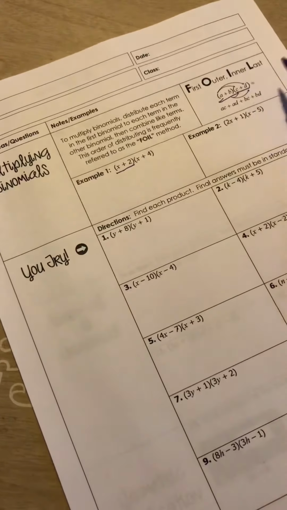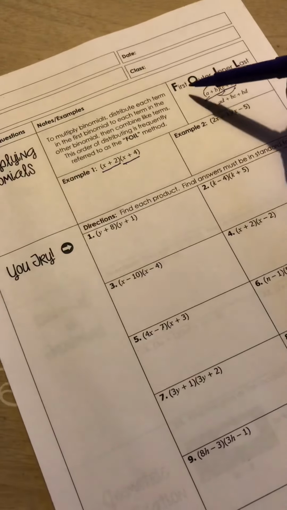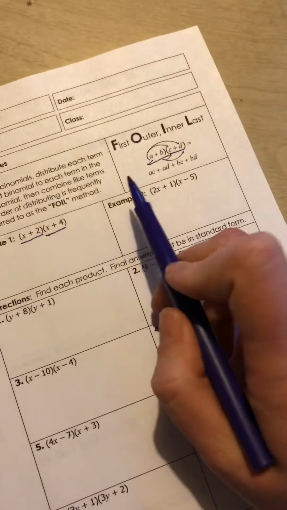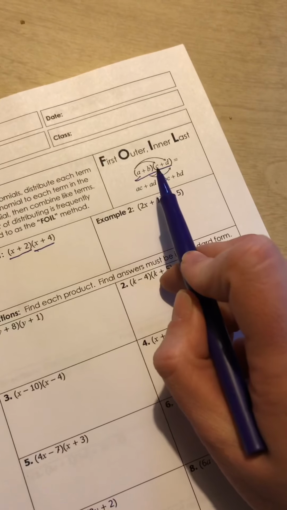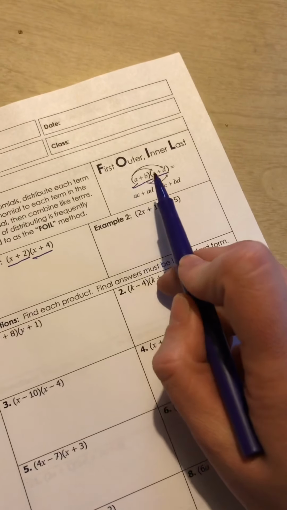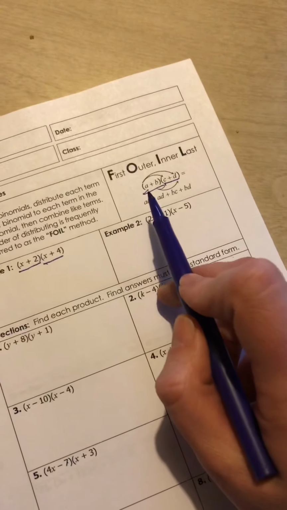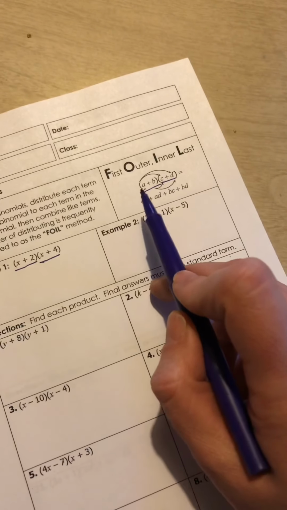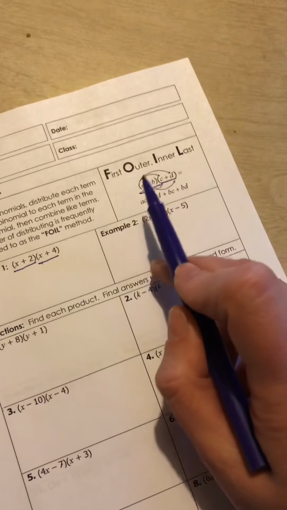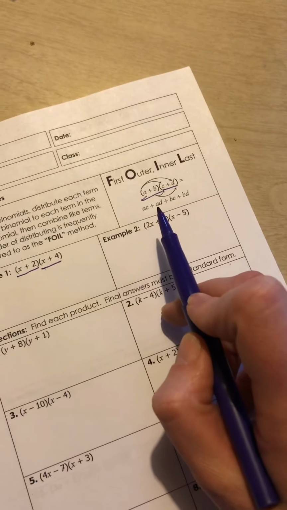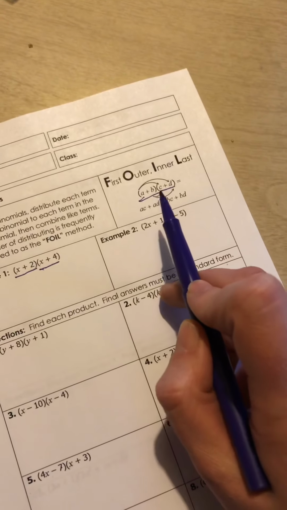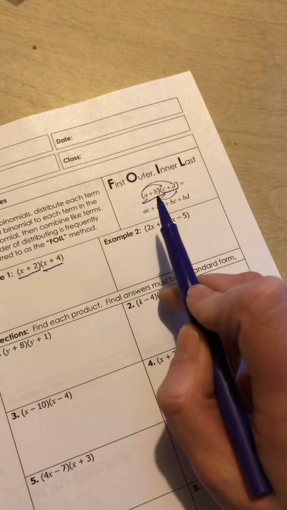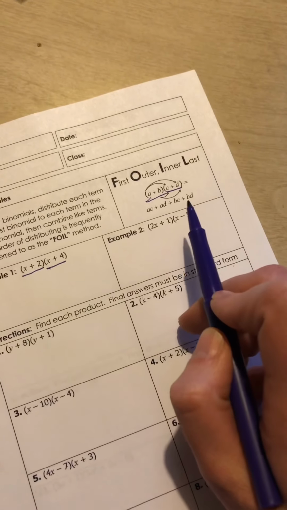So what they've shown in this is this FOIL. FOIL stands for first, outer, inner, last. And what that means is, if you're doing first, you're multiplying your first terms, A, and there's this arrow here, to the first term in the other binomial. So A times C is AC. Outer is going to be your outside terms. So your outside terms are A and D, and you'll see this arrow here. A times D is going to be AD. And then inner are the inside terms right here. So that's B times C, BC. And then last are your last terms, B and D. B times D is BD.